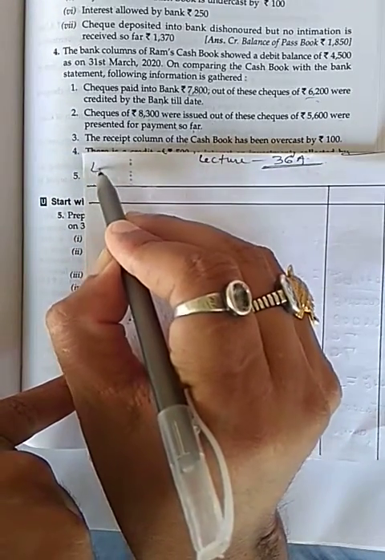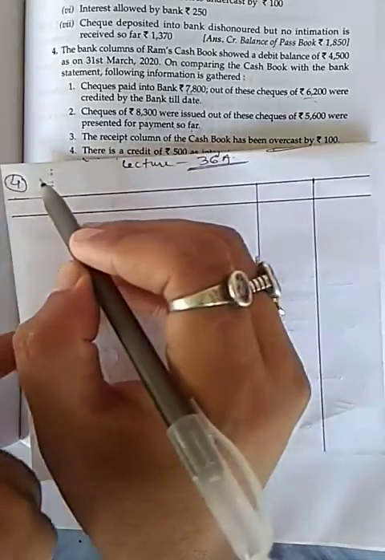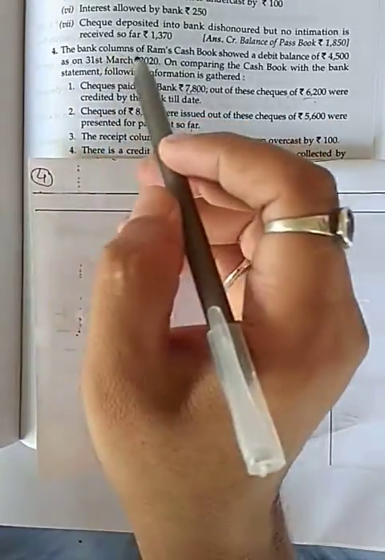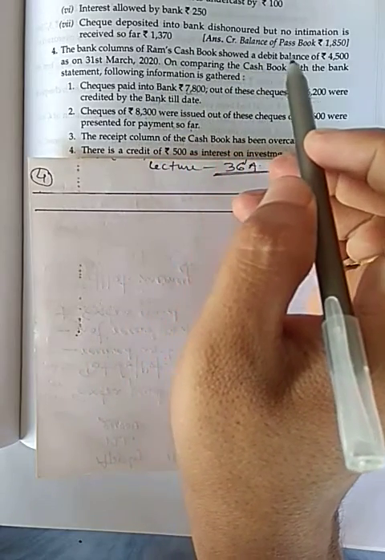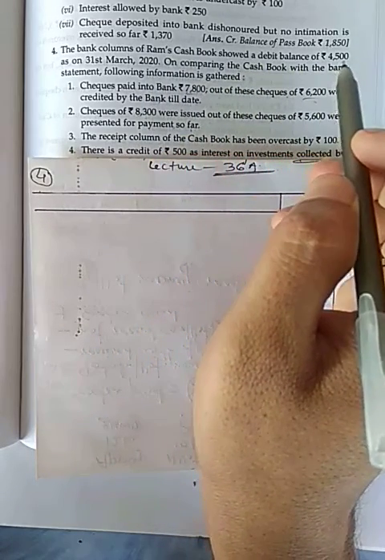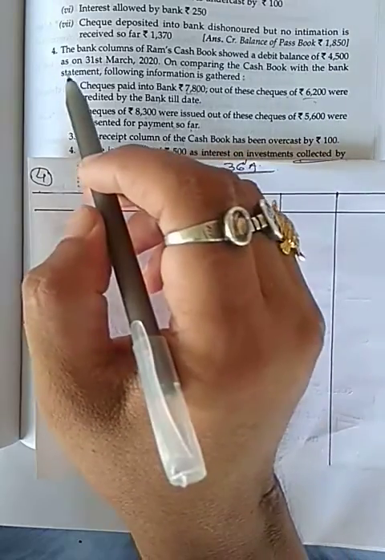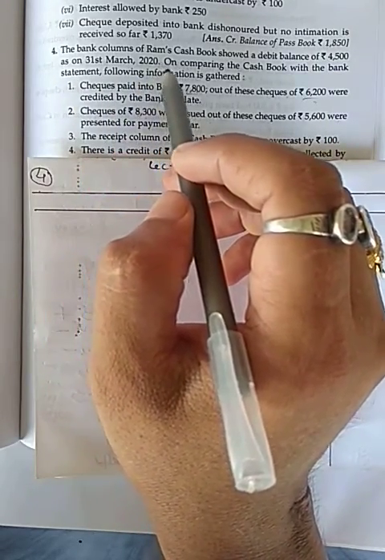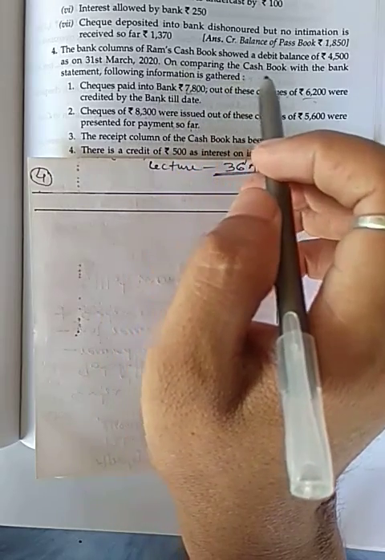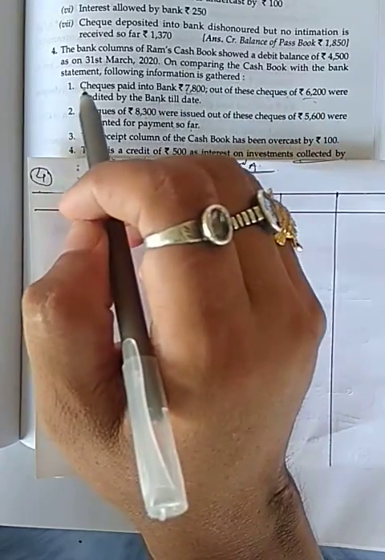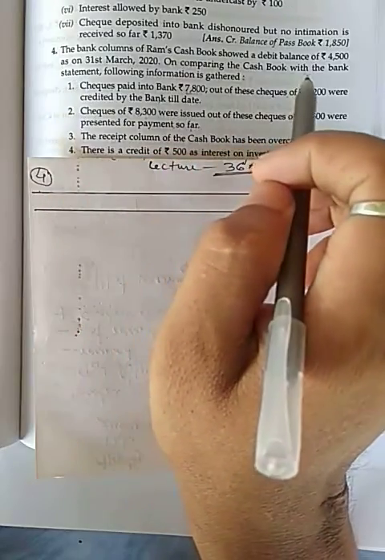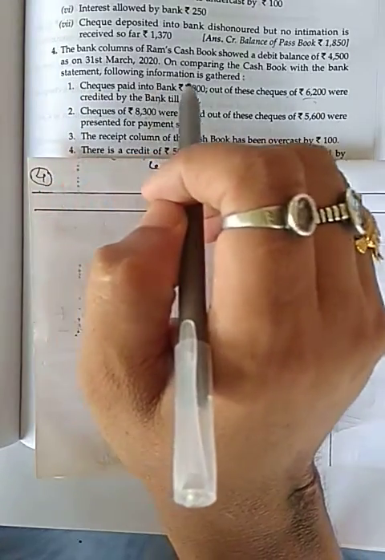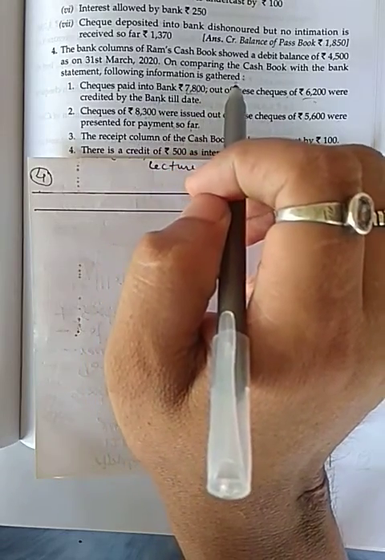Now question number 4, and the question is saying the bank column of Ram's cash book showed a debit balance of 4,500 as on 31st March 2020. On comparing the cash book with the passbook with the bank statement, the following information is gathered.